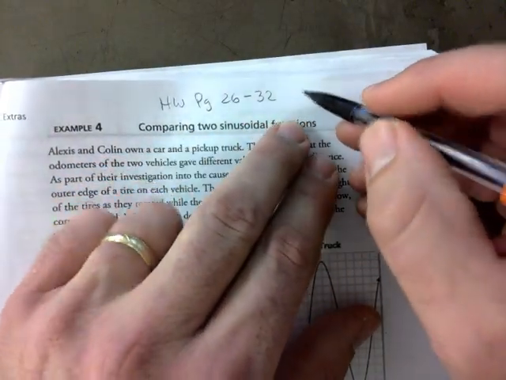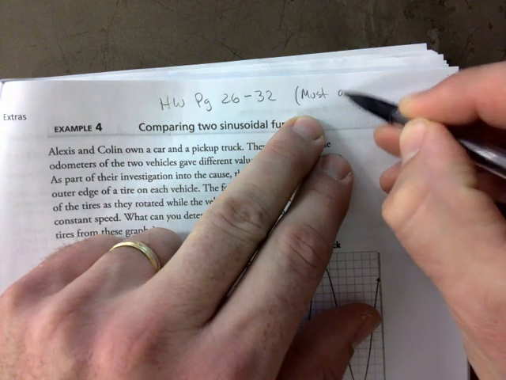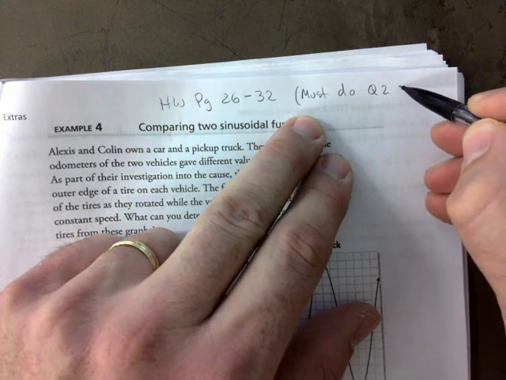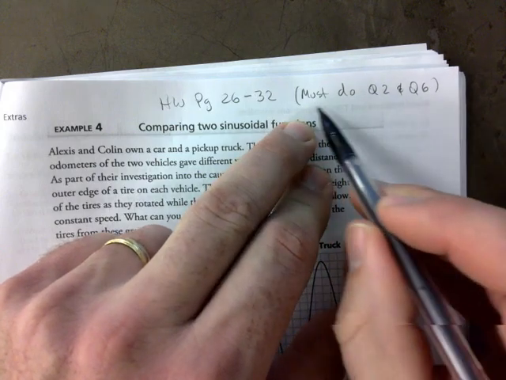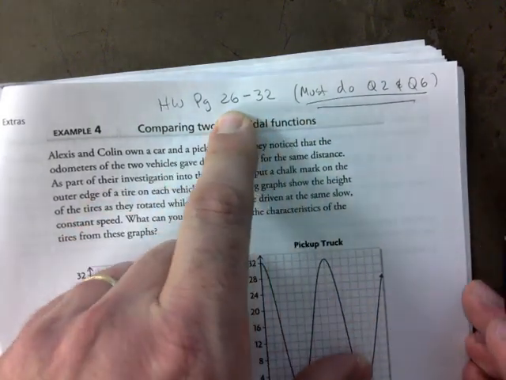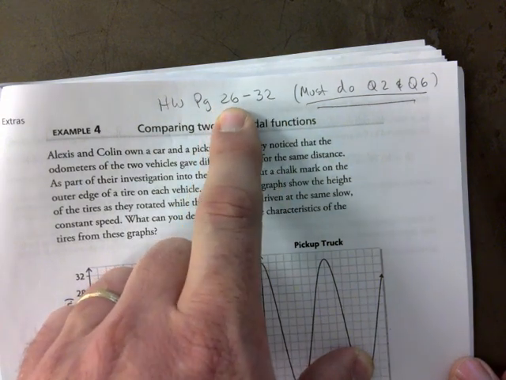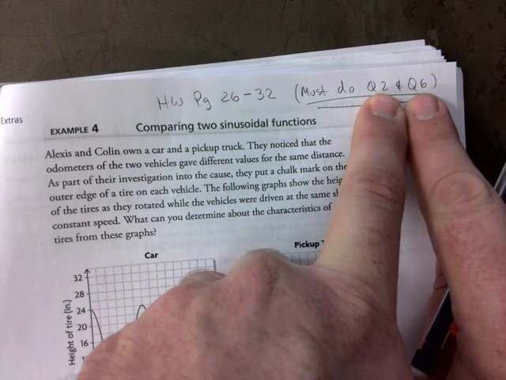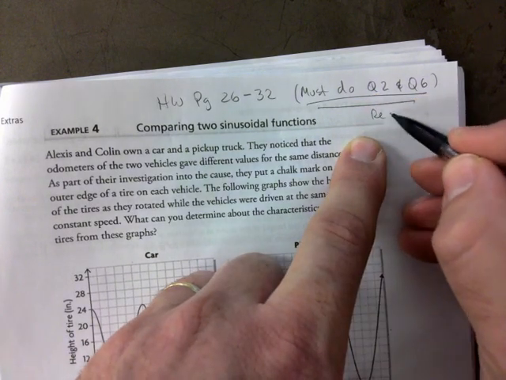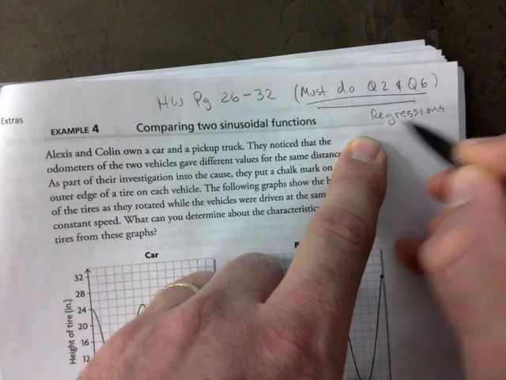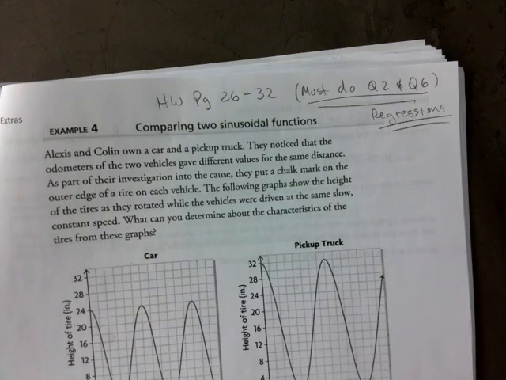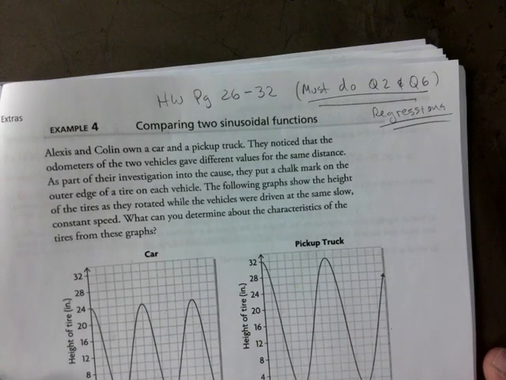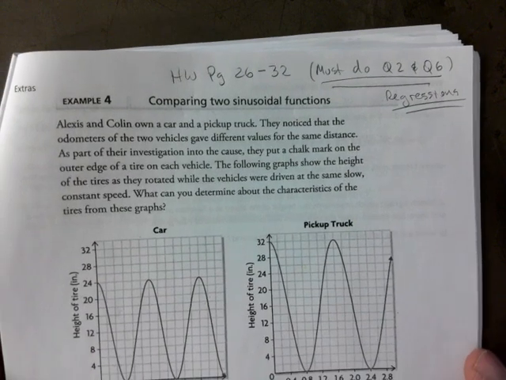So question 2 and question 6, okay? Must do question 2 and question 6, and the key will be posted to everything from page 26 to 32. There's basically one question per page, but then just focus in. It starts at question 1, 2, 3, and so forth. Just focus on these ones. They have regressions as part of it. Before I do this stint here.